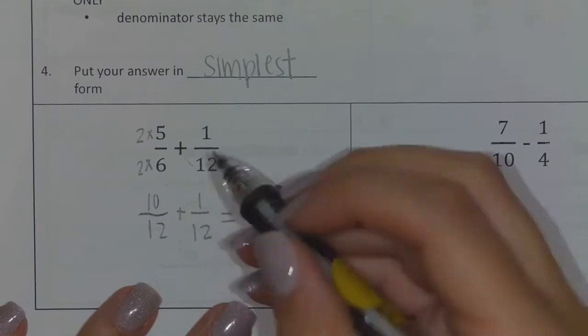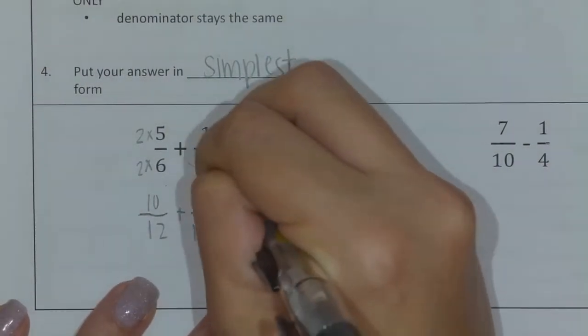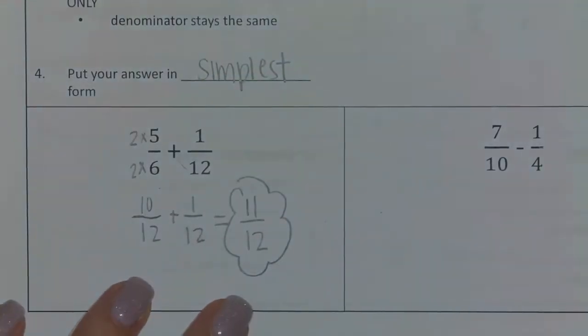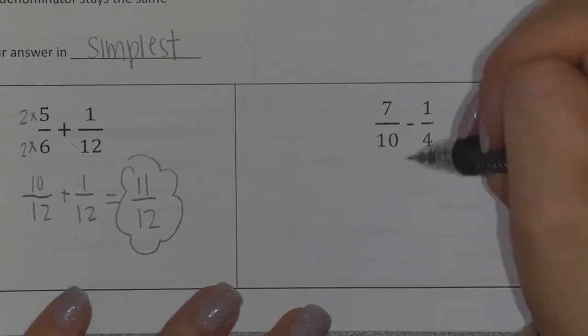Again, I'm going to add the numerators only. So 10 plus 1 is 11. And my denominator stays the same. So we get 11 twelfths. And it's the same thing when I subtract. So I need to find the least common multiple.